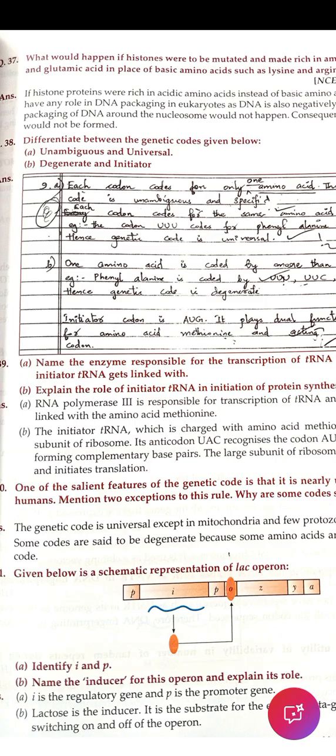You know, DNA has negative charge, histone has positive charge. They attract each other to form a structure, and then nucleosome forms chromatin, and chromatin forms chromosome. So this is basic need. Okay.